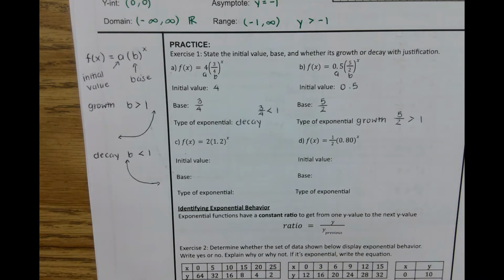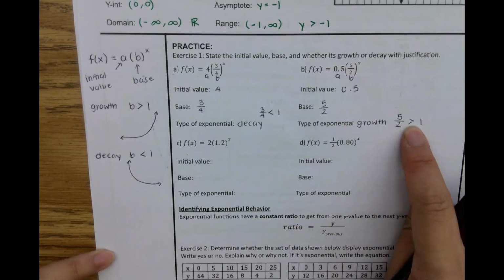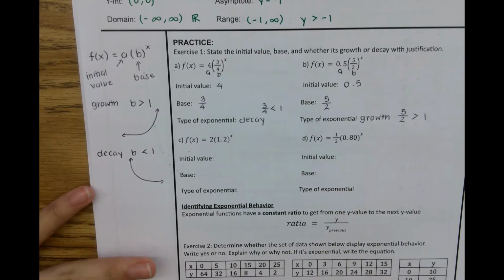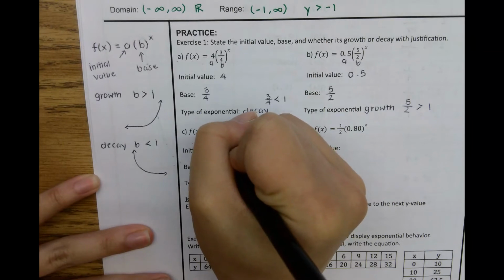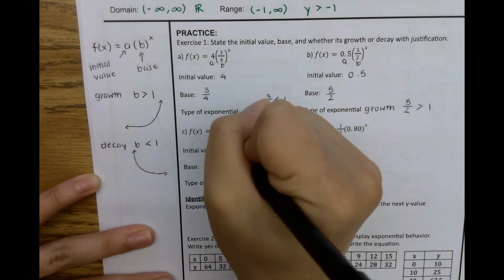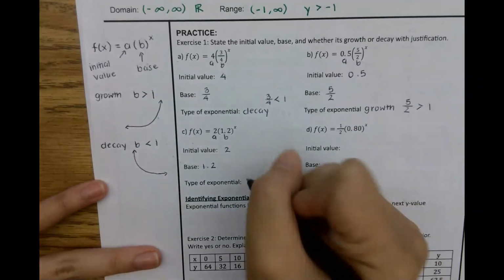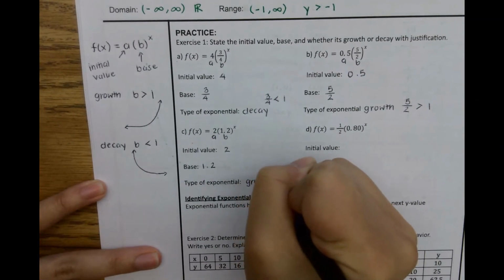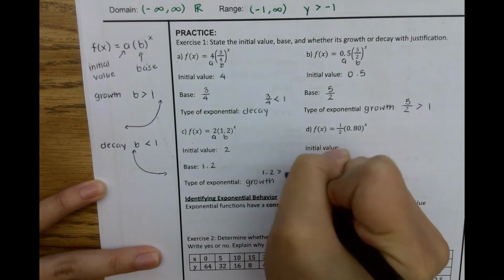A lot of the time, students want to just go on based on whether it's a fraction or not, but please remember, fractions can be less than 1, like we had in our first example, or fractions can be bigger than 1. So next we have C here. f of x equals 2 times 1.2 to the x power. Our initial value here is 2. Our base here is 1.2, because that's the number that has the exponent, and this would be exponential growth. And the reason why is because our base here, 1.2, is bigger than 1.